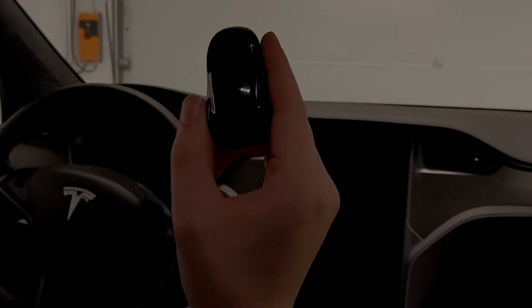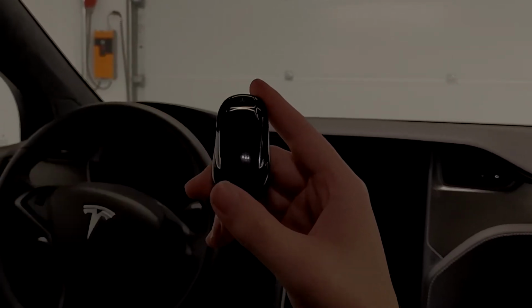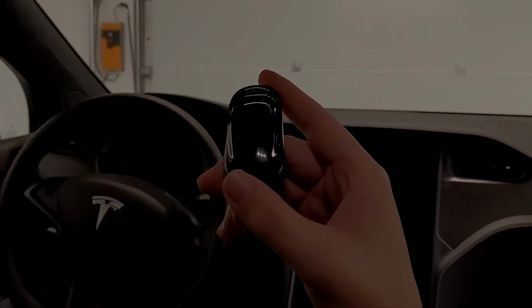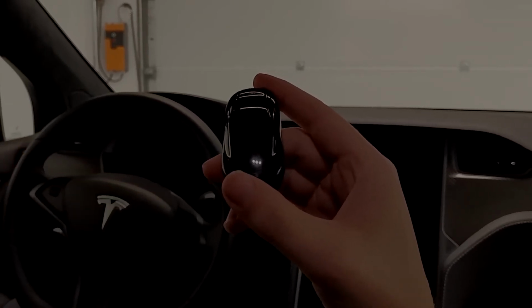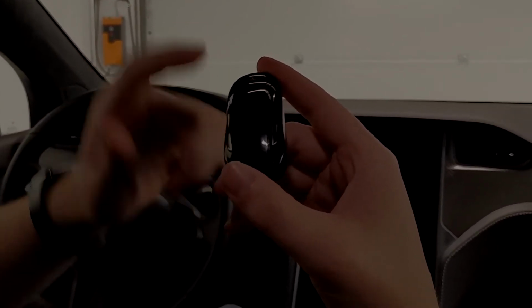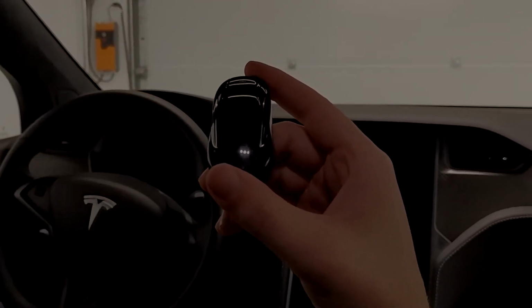The car key is shaped just like a Tesla, as you can obviously see. We can open the front boot with a double click. We can open the left and right wing door by using the buttons on both sides.